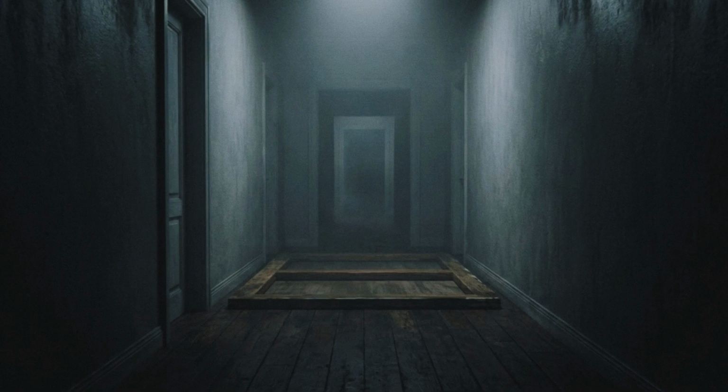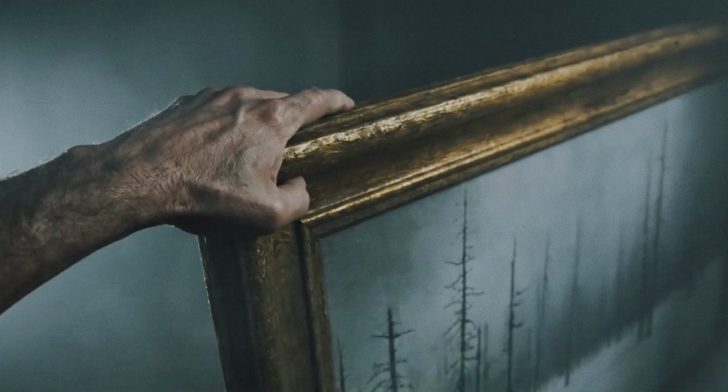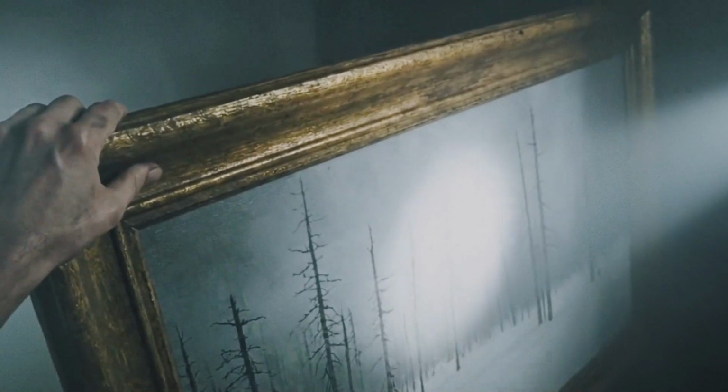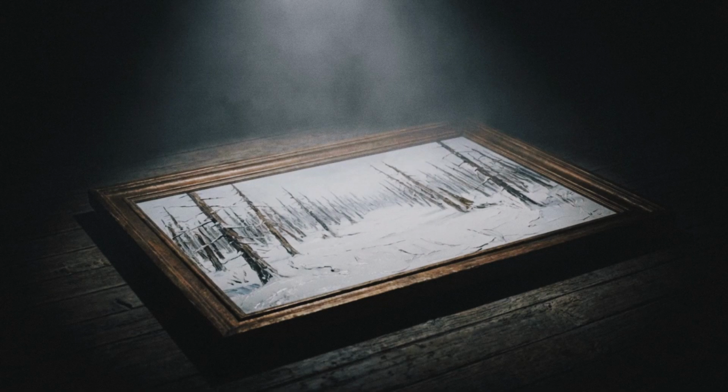The slow investigation leads back down the dark hallway, approaching the spot where the heavy canvas was left face down. A phone's flashlight cuts through the darkness. The wooden edge is tightly gripped, and the heavy canvas is slowly flipped over to reveal the painted surface. The painted winter landscape is empty. The black figure has vanished from the snow.